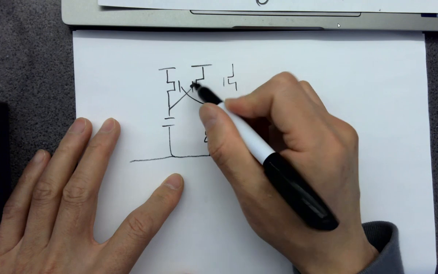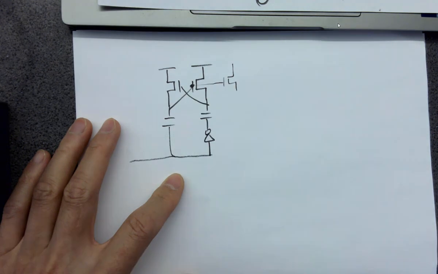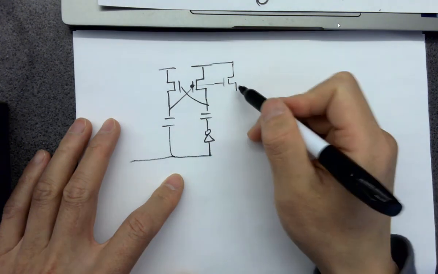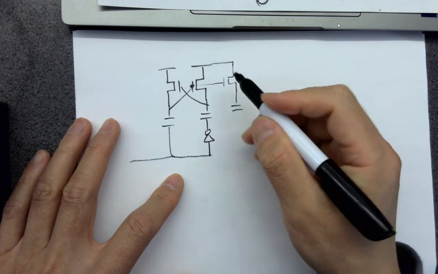It's a gate, it's not a body connection, okay? It's a gate. Comes to this NMOS and the capacitor.